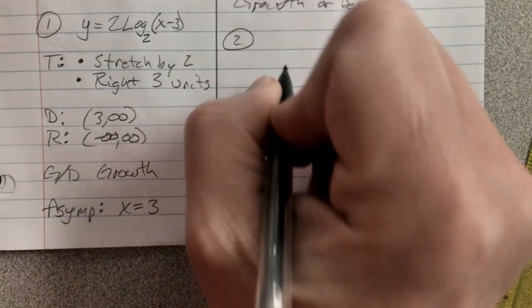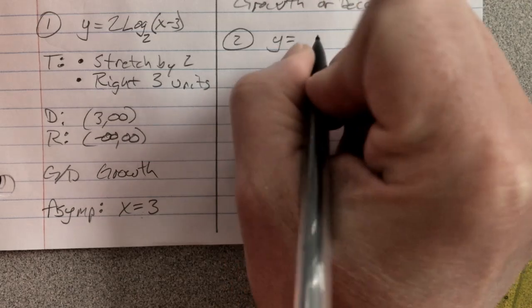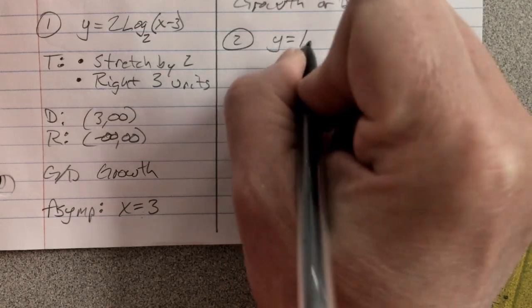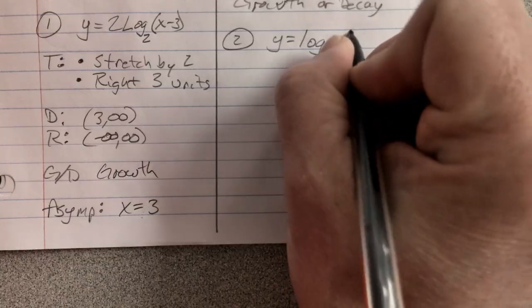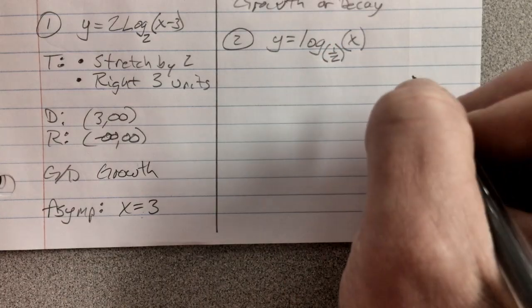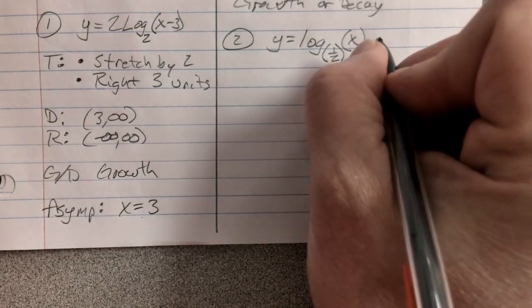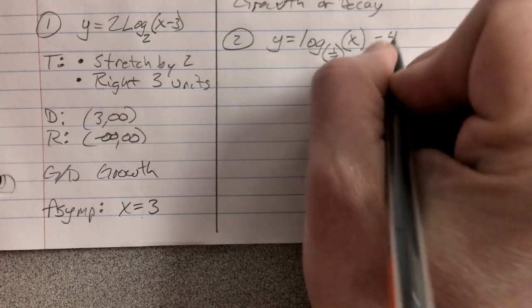All right, let's try another one. Let's try y equals log base 1/2 of x, and we're going to go minus 4.